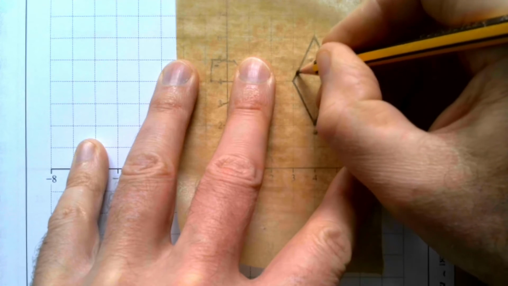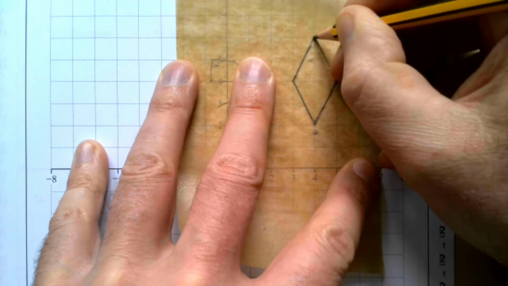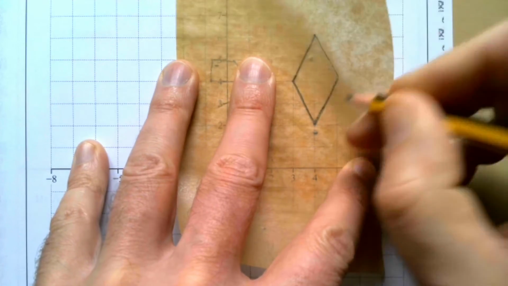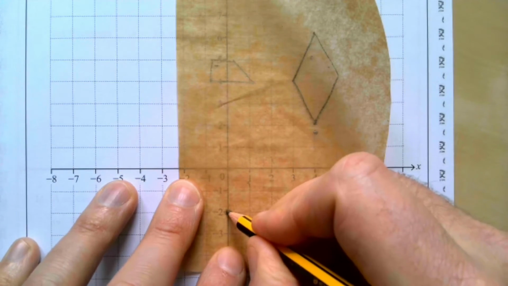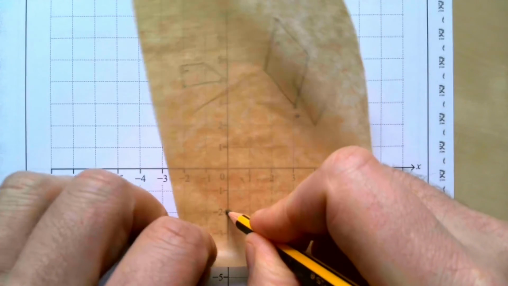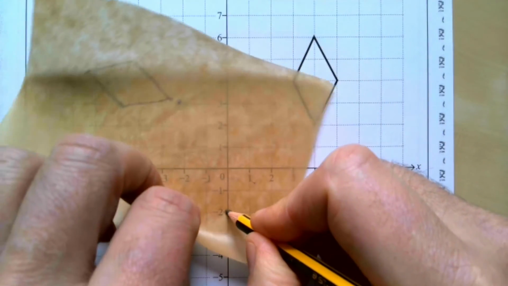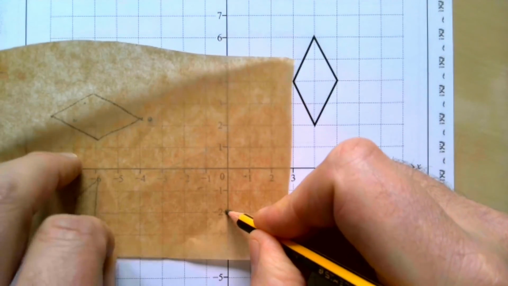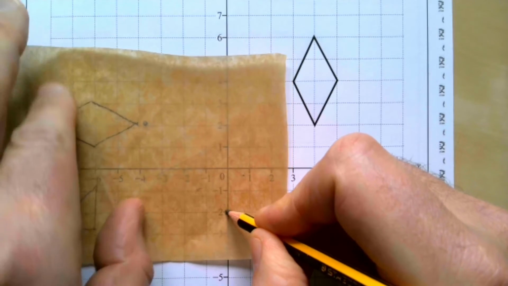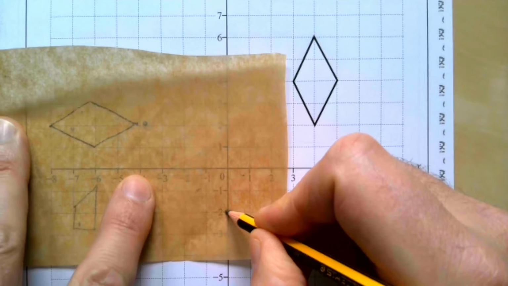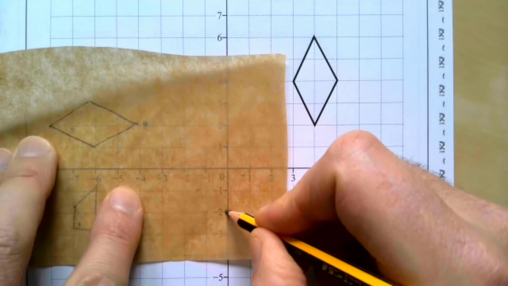Probably best to use a ruler here if you can, but we want an accurate enough shape. From there, I put my pencil here, and I'm going to rotate this anti-clockwise. So we're going to go this direction here. And I think we're going to end up there. I think that looks like it's landing the line. I think we rotated 90 degrees.